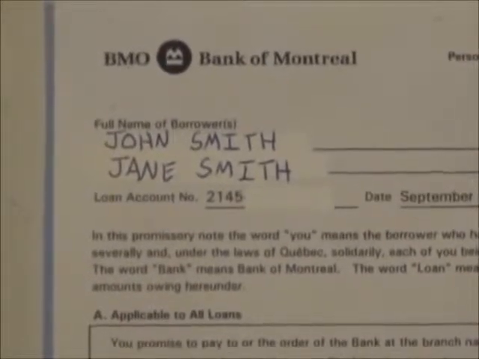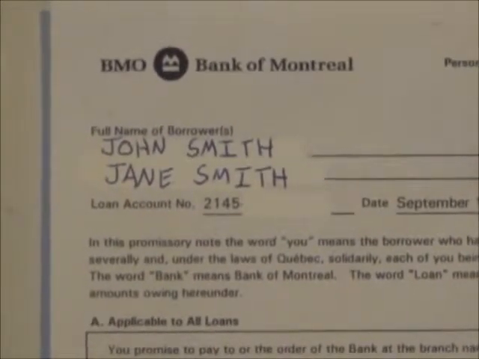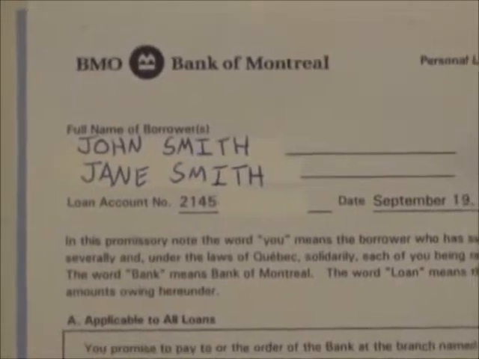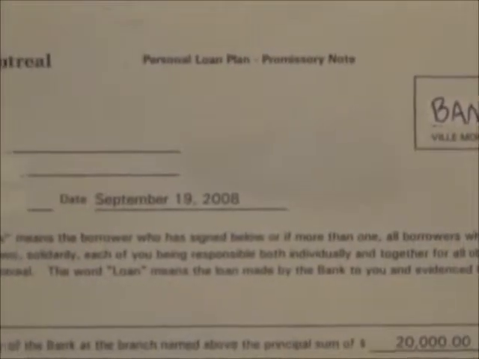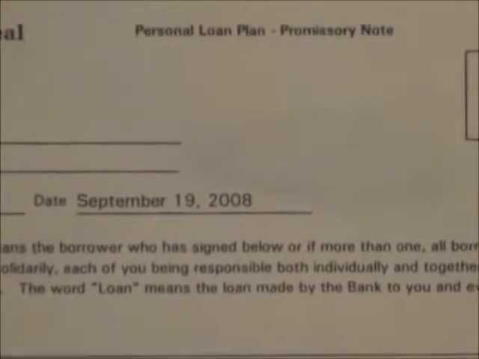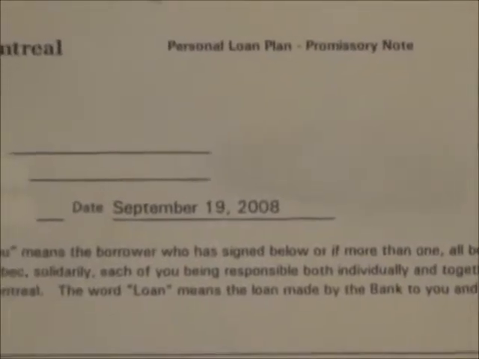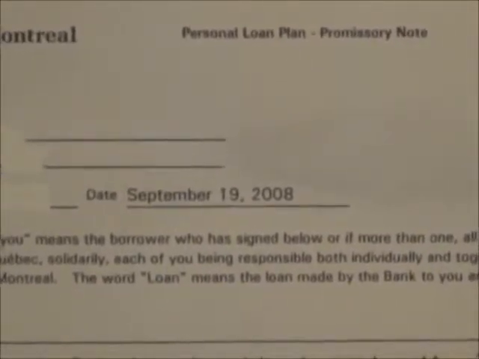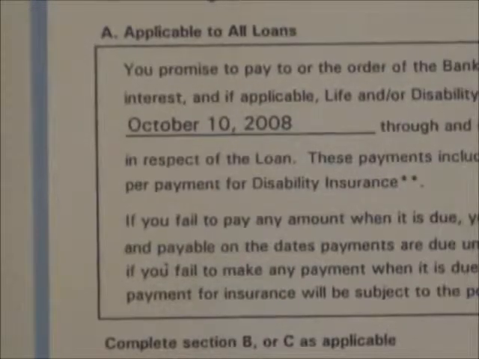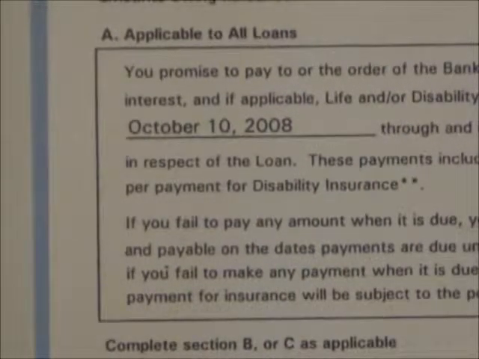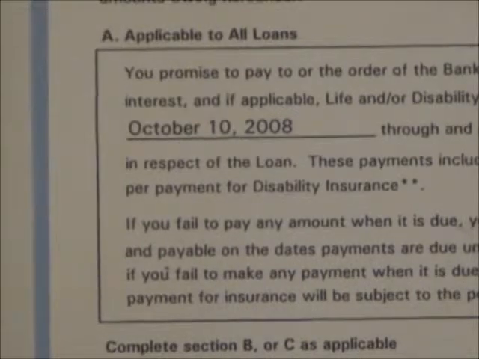This is the loan documentation that I got from the bank when I applied for what I thought was a loan from the bank in 2008. You zoom in. Now you see, it's from the Bank of Montreal. It says the full name of borrower. It's dated. Now look at the top there, where it says personal loan and promissory note. So this is a personal loan and a promissory note together. Now notice section A states applicable to all loans.